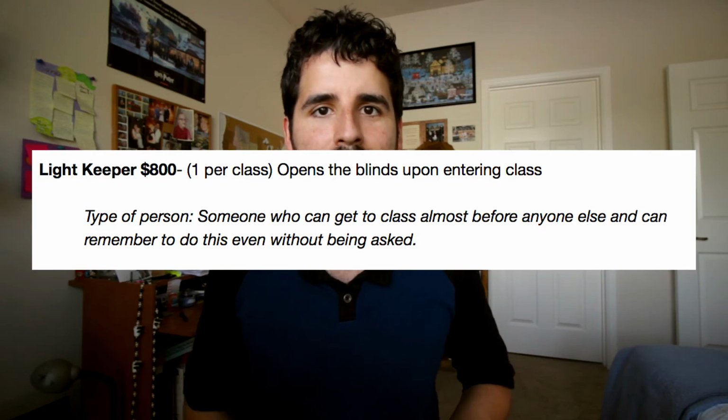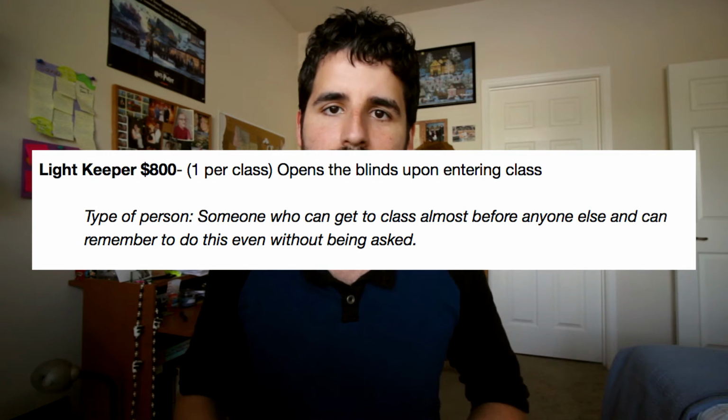I like having blinds open in the classroom and windows open, so that's somebody's job to make sure that the blinds are open when they come into class. I call them the light keeper.